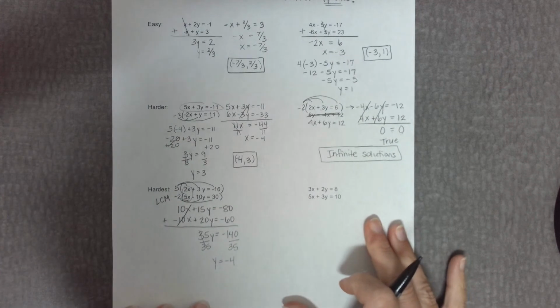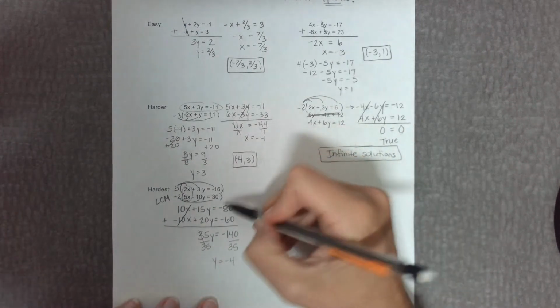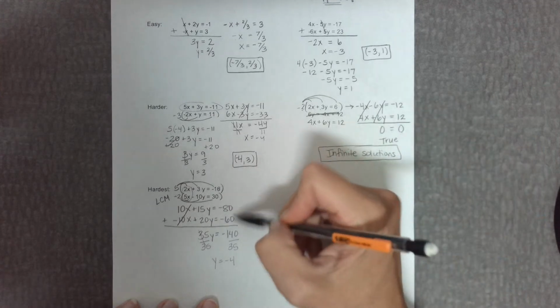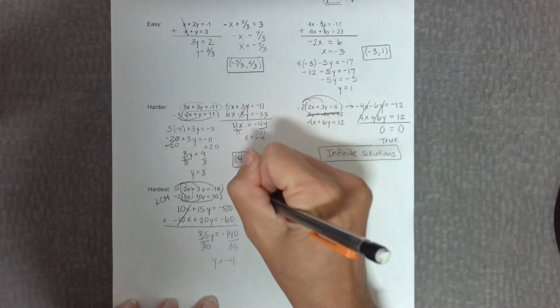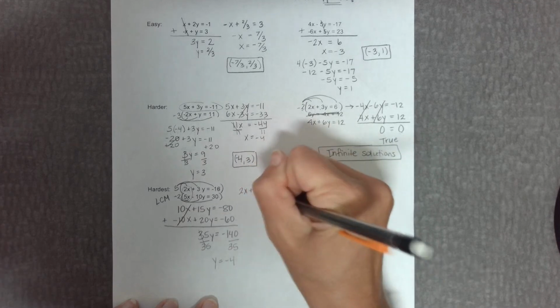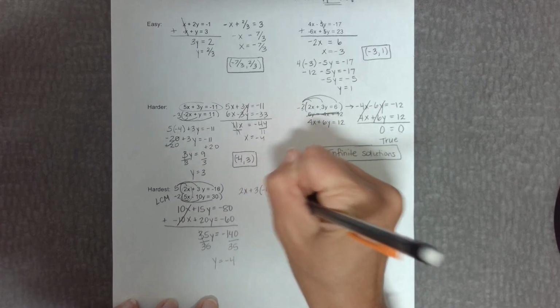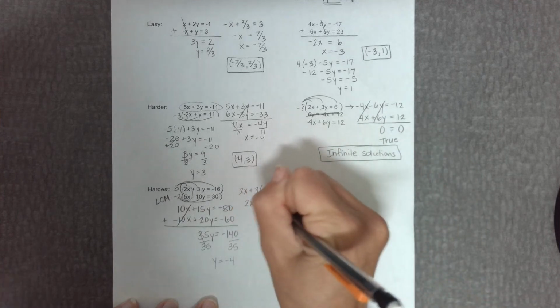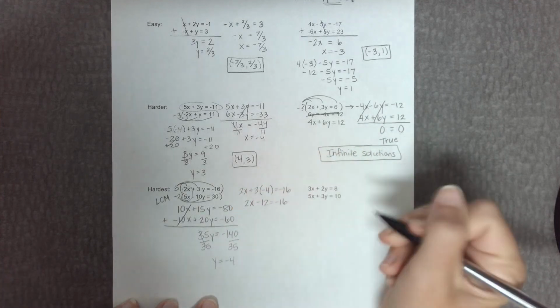Okay, and then you're going to plug back in to get your x. Doesn't matter which equation you use, but always make sure it's one of the two originals, not one of the new ones. So I'm going to use the top one. So we'll have 2x plus 3, and you're going to put negative 4 in there for y, equals negative 16. So that's 2x minus 12 equals negative 16.